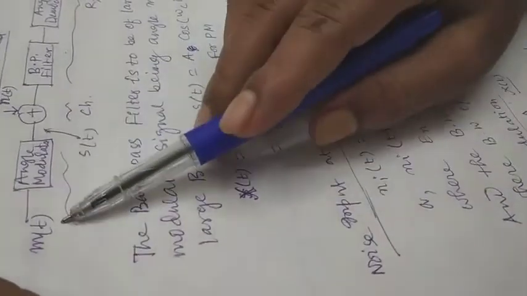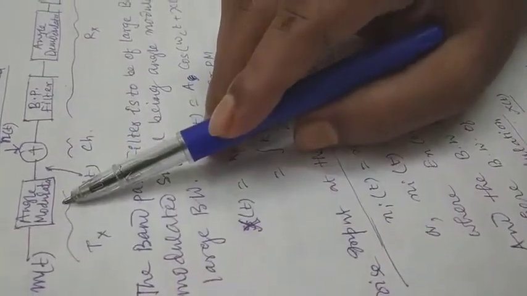Students, in the previous day we have discussed noise in amplitude modulated signals. Today we will focus on noise in angle modulated signals, in phase modulated or frequency modulated. This is the basic building block. This is the message signal. It is the angle modulator, angle modulating the signal, that is the transmitter part.